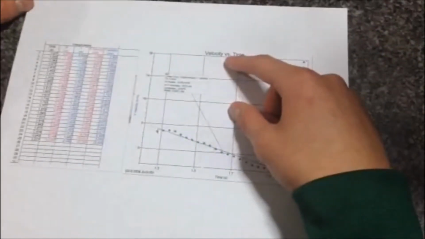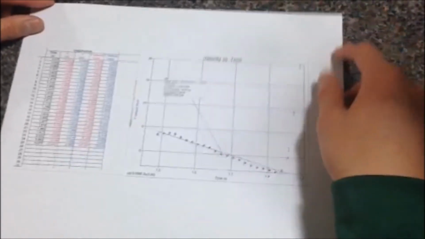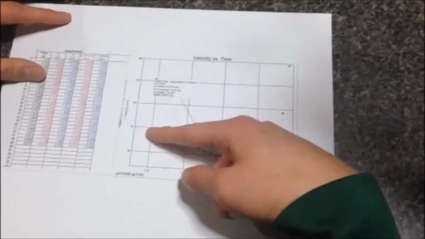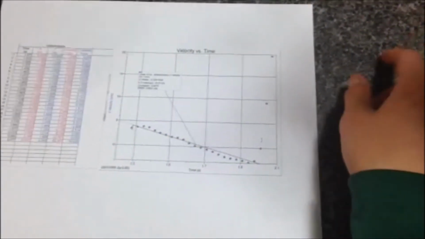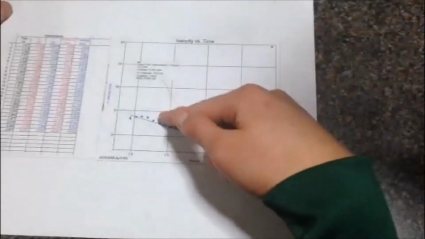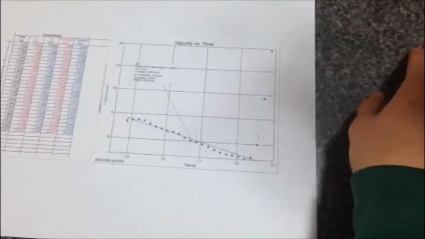Alright, so this is a velocity versus time graph, and so we just found that by taking the derivative of this. The velocity keeps continuously going down since gravity. So if our velocity going up is positive and gravity is acting down on it, that's going to make our velocity smaller until it's negative.